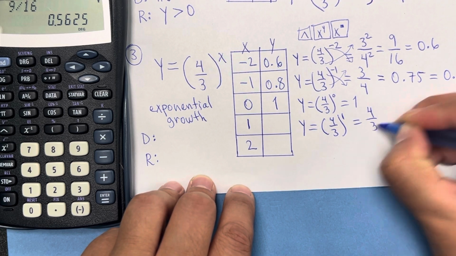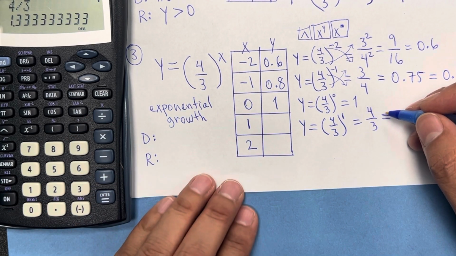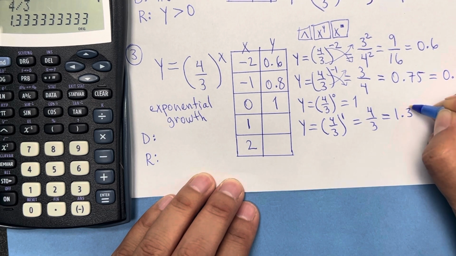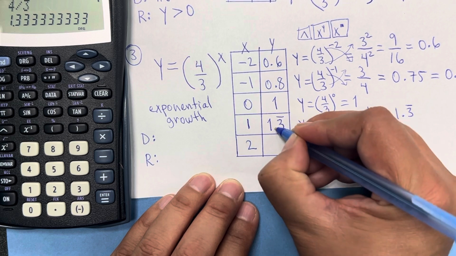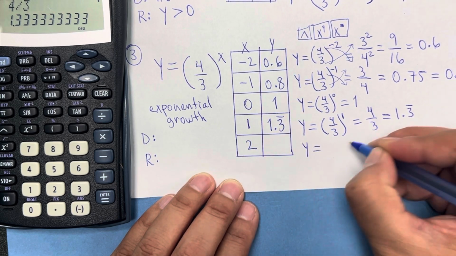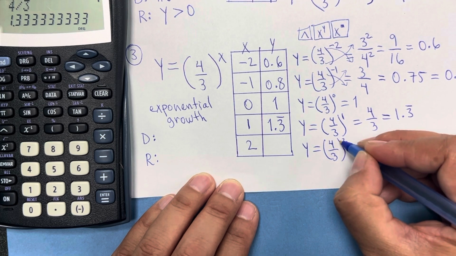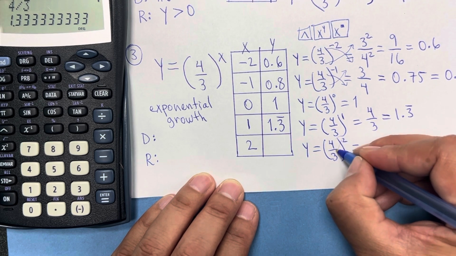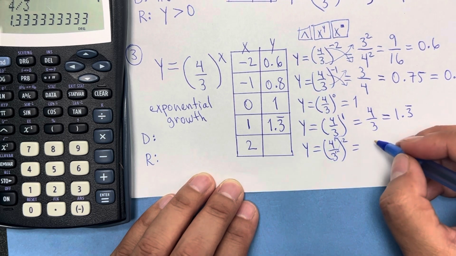So 4 divided by 3, but you cannot actually use your calculator if you're not sure, is 1.3333 forever. So it's 1.3. And the last one, y is equal to 4/3 to the second power. Remember that it's positive, so all you have to do is basically multiply the teeny tiny one in there.